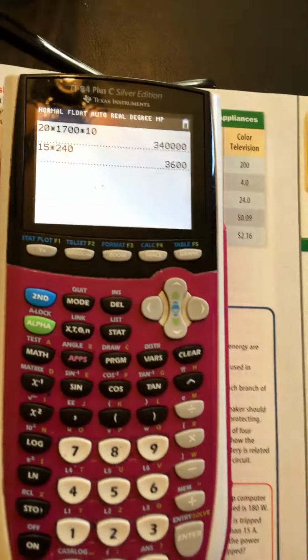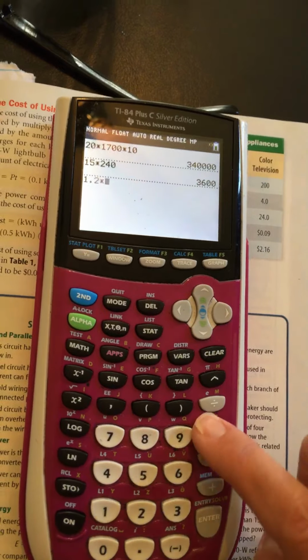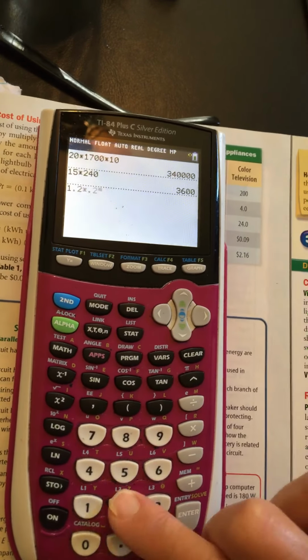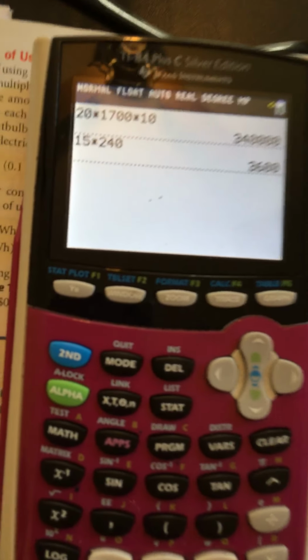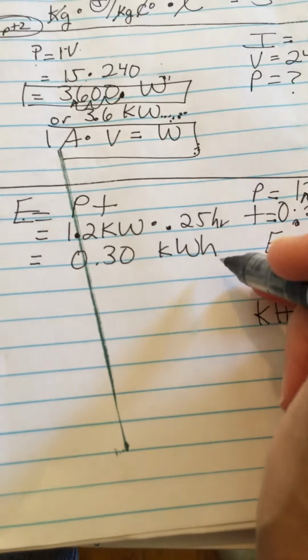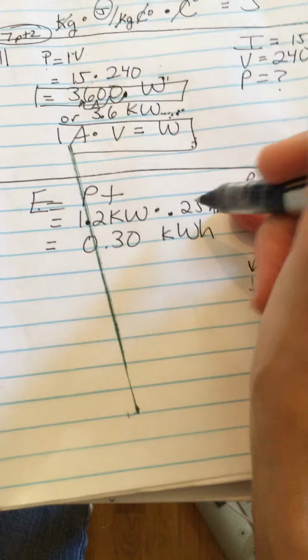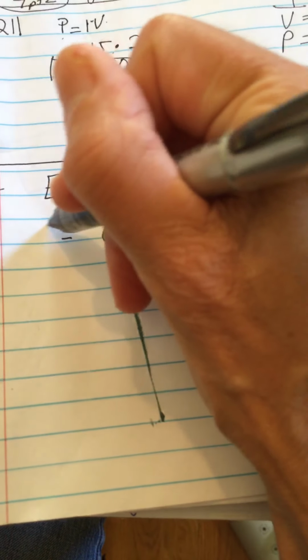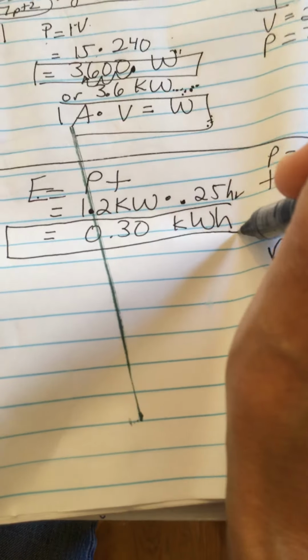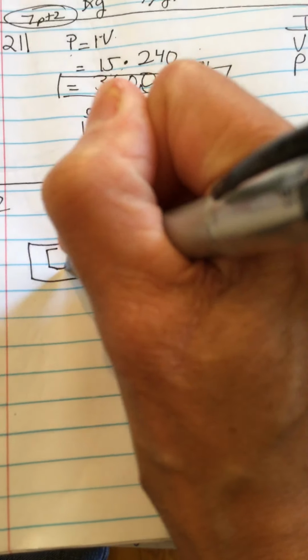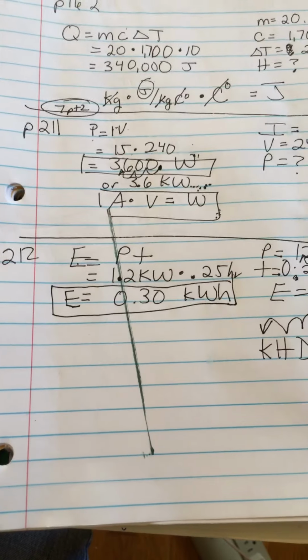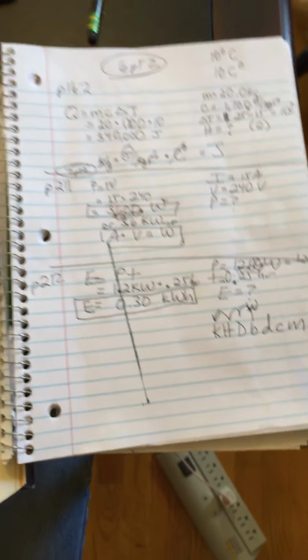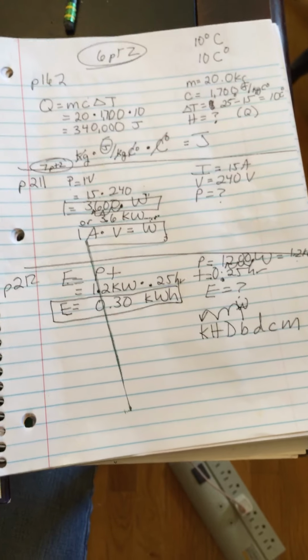Anyway, so now we multiply them. So on our calculator, we're going to do 1.2 times 0.25. You don't have to put your 0 in. Your calculator's okay without it. And it's 0.3. So 0.3 kilowatts, so kilowatt hours, and that's a very normal energy unit. So it's what a microwave oven would be in. All right, and there's our problem from last time from chapter 6.